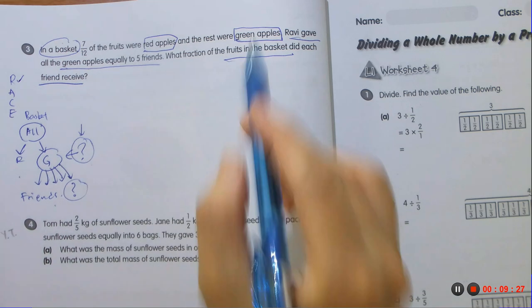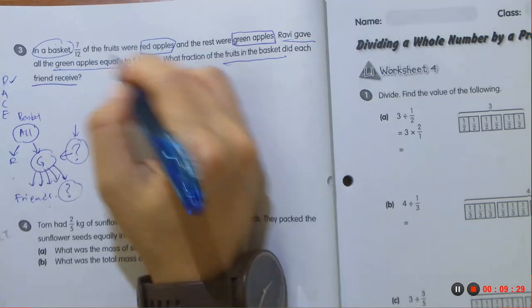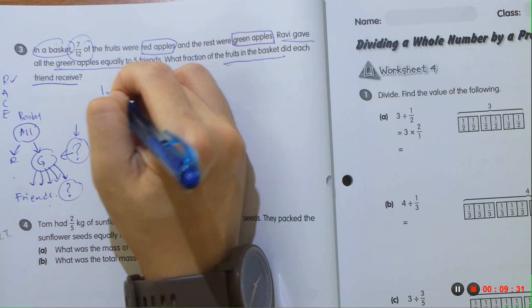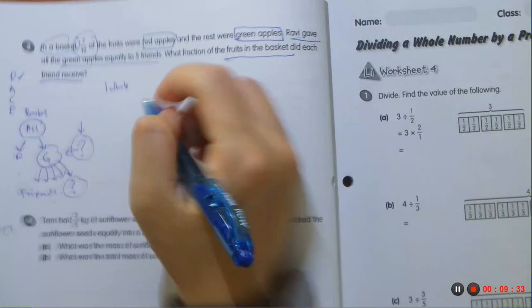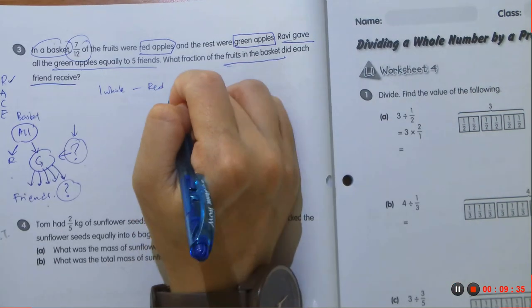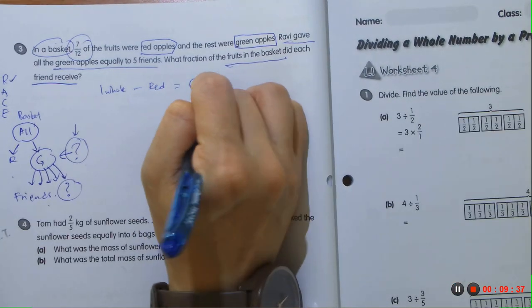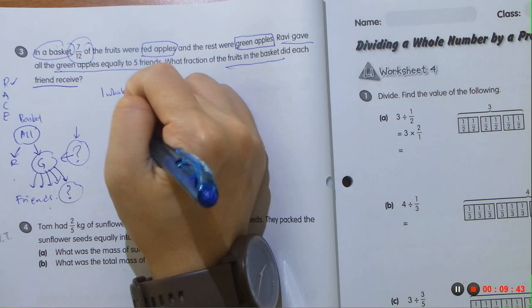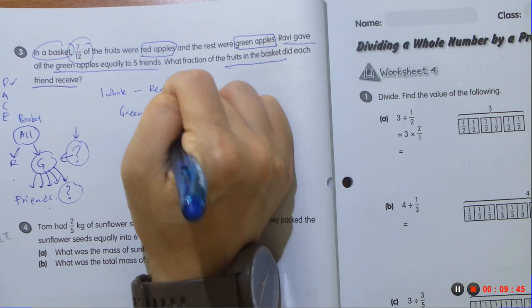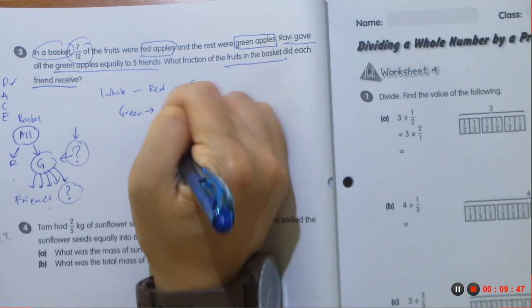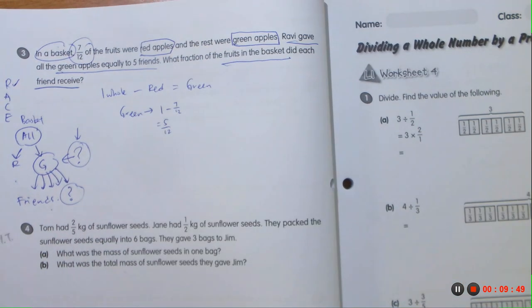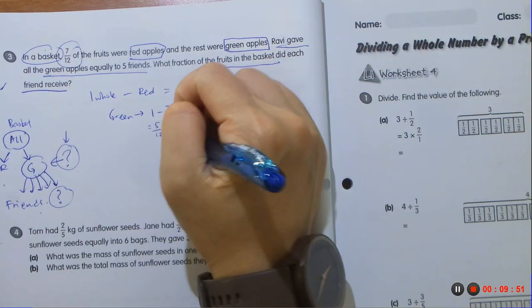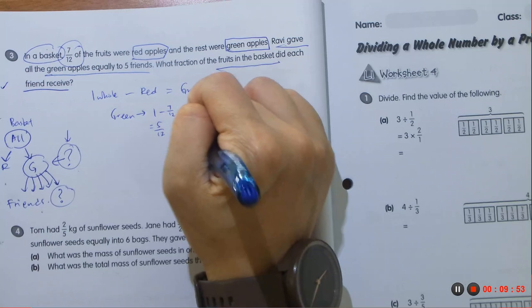Green apples, very good. So I need to find the green apple. All together is 1 whole, 1 whole, minus the red apple, then I'll get my green apple. So what fraction is the green apple? 5/12, very good. So the green apple is 1 whole minus 7/12 to get me 5/12. Now I've got the basket. 5/12 of the whole basket is green.